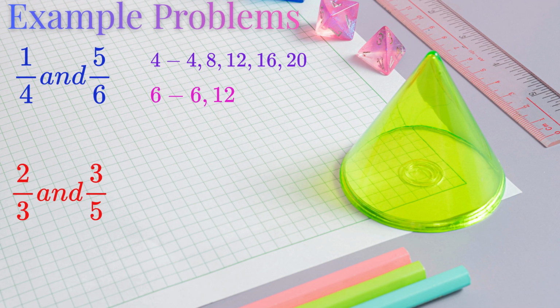Now I will list some multiples of 6 until I see one that is just alike as in the multiples of 4. So my multiples of 6 are 6, 12, and I can actually stop right there because now I see that we have a common multiple of 12 between 4 and 6. So 12 is my least common denominator for 4 and 6.